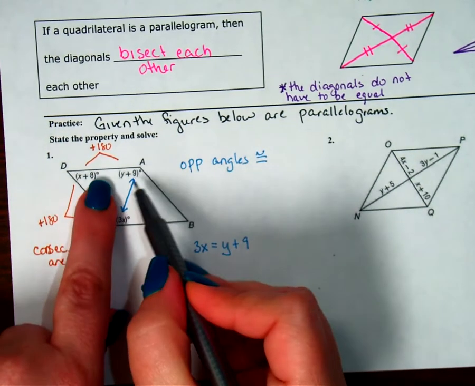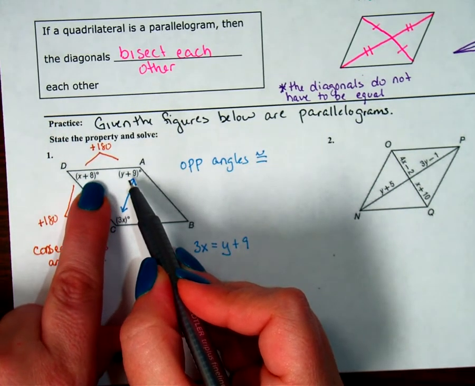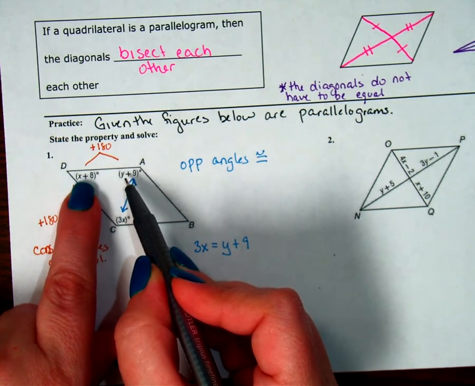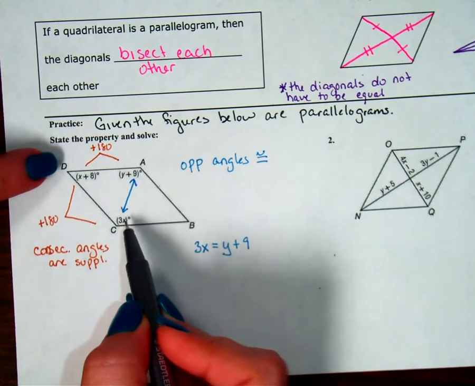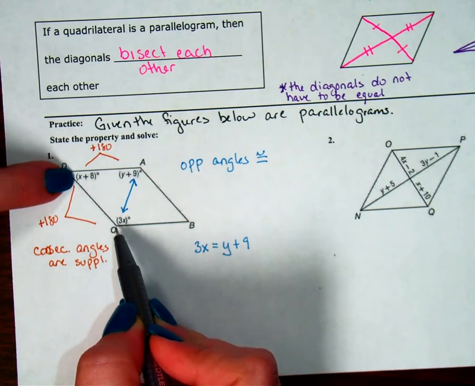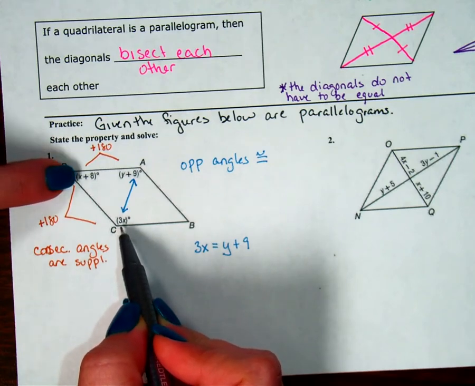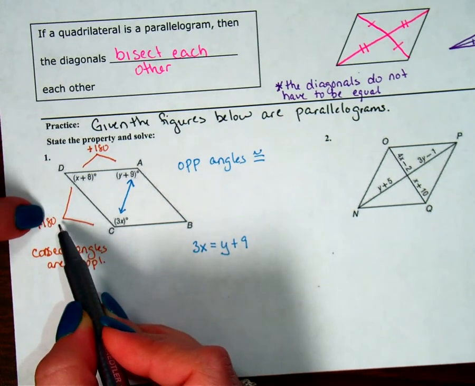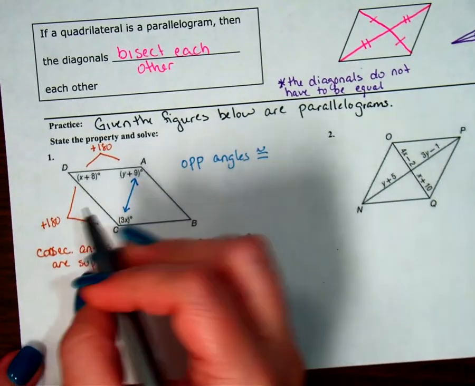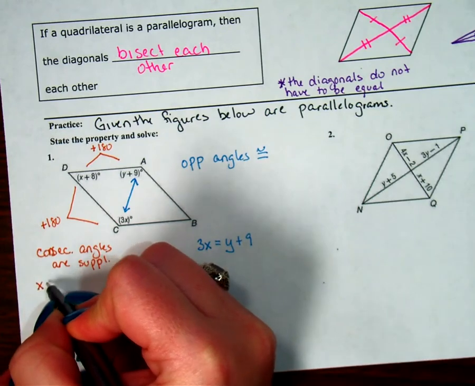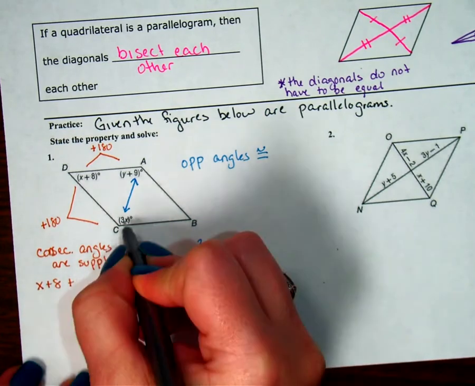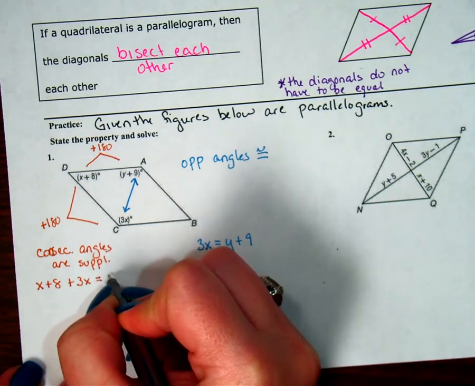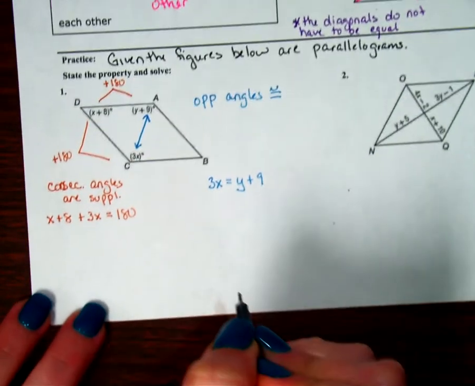If I look at these 2, I'm going to be stuck with the same problem. x plus 8 plus y plus 9 equals 180. I'm still going to have an x and a y to deal with. But if I look at these 2 angles, my x plus 8 and my 3x, those I can add together because they're both x's. And I know that together they're going to make 180 degrees. So let's do that. x plus 8 plus 3x equals 180.